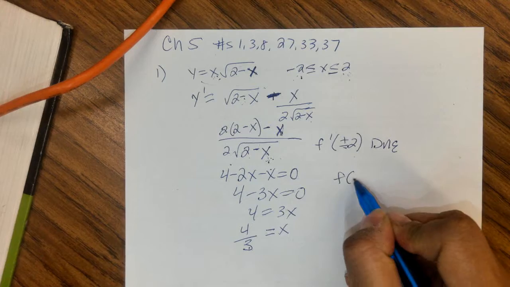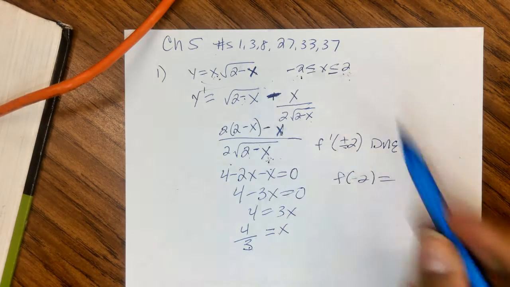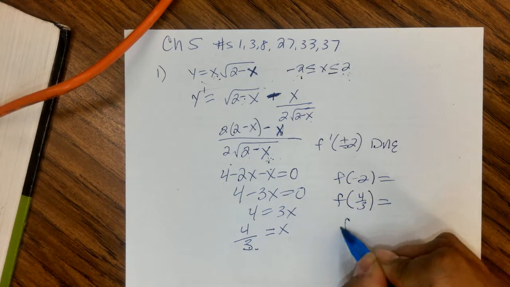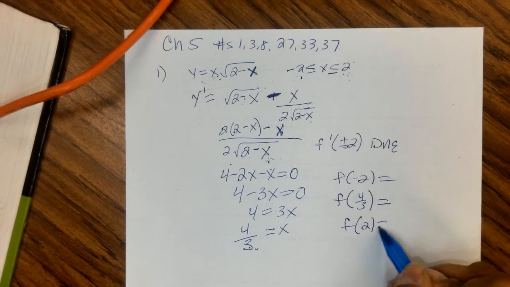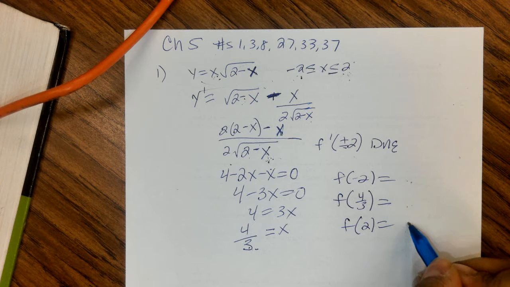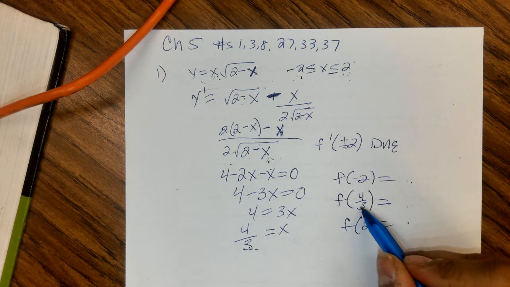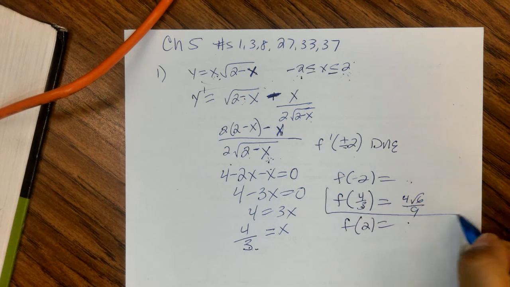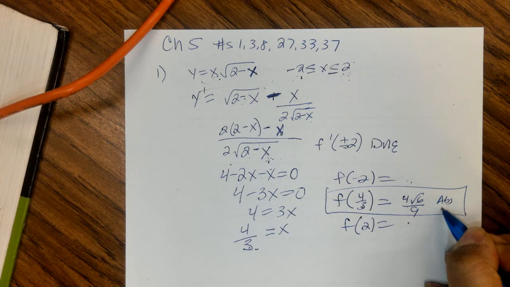I'm going to plug in -2 into my original function. I'm going to plug in this critical point. I'm going to plug in the other endpoint, which is 2. The largest value ends up being the absolute max, and the largest value comes from when x is 4/3. It's 4 root 6 over 9. This is the absolute max.